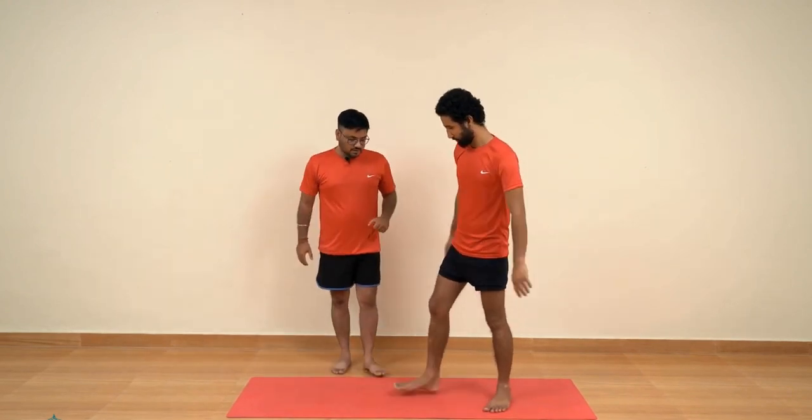So today we are going to talk about the muscle iliopsoas. Shobit is with me here once again to demonstrate the muscle and the pose for you, in which poses the muscle stretches and the muscle contracts. So can you please come to the lying down position on your spine.